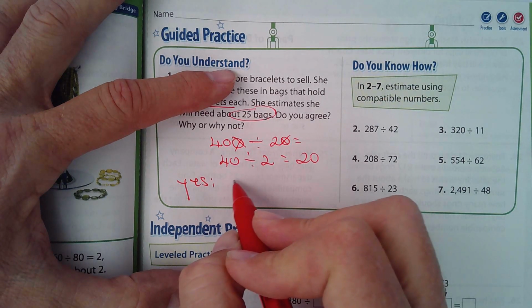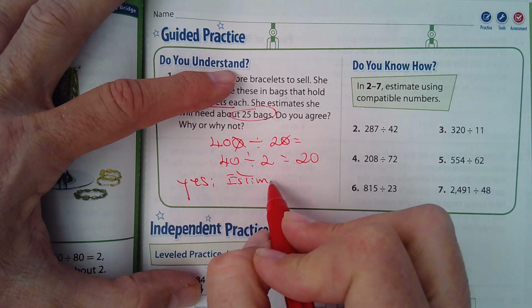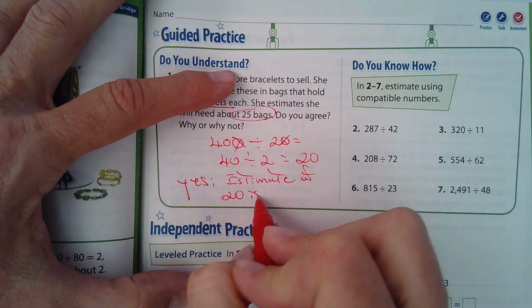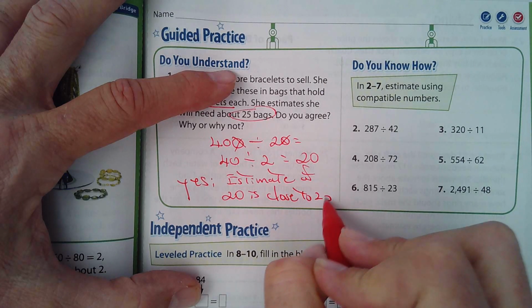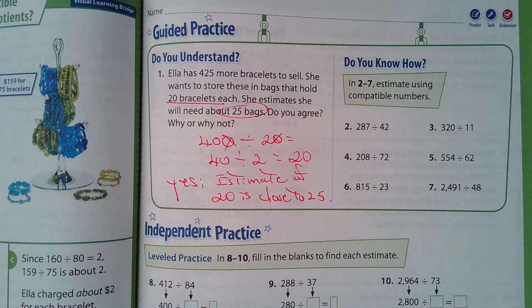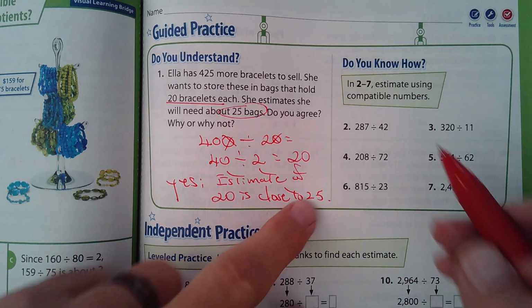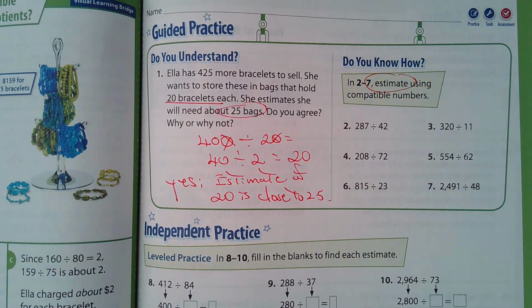Let's see, an estimate of 20 is close to 25. Okay? So, again, some of you may have done that a little differently. That's okay. Let's look at some of these here. Again, we're estimating. We're not looking for an exact answer.